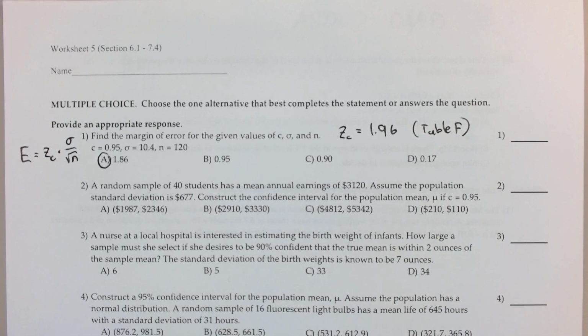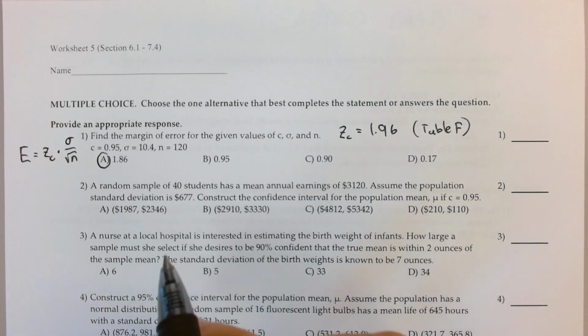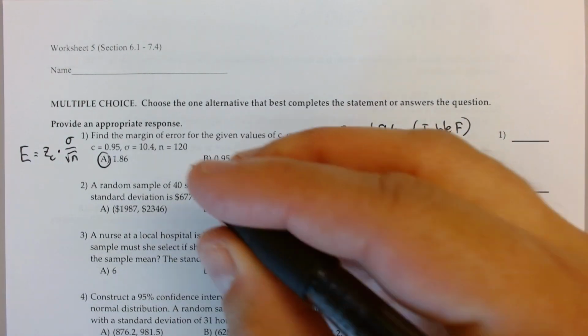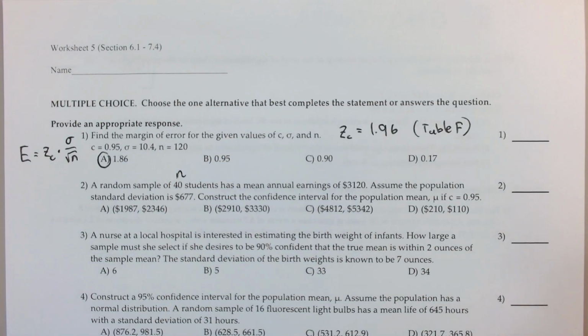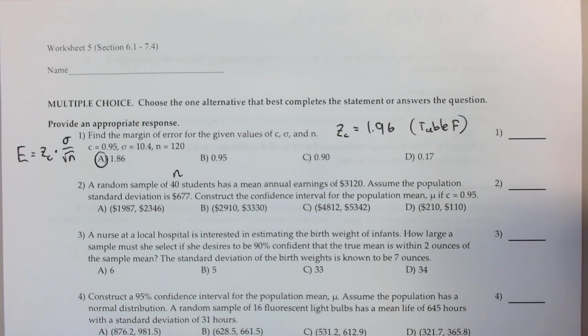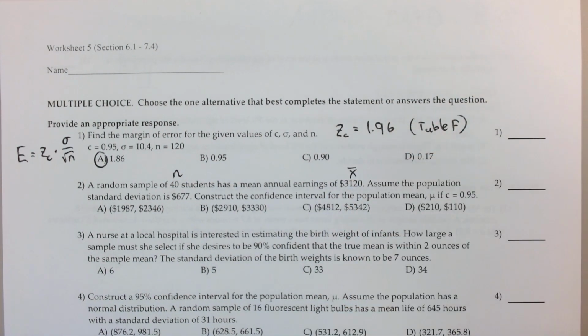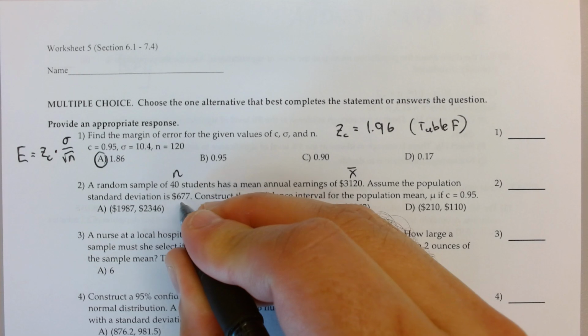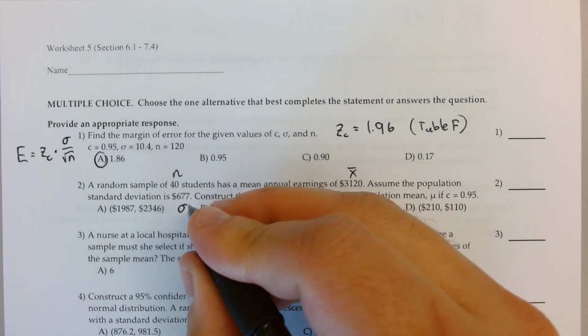Now the margin of error is something that we would then add and subtract from the mean to get our confidence interval, which is what we'll see in the next couple of examples. In the next example, we have 40 students, so that's our n. Mean annual earnings, so that's x bar. And a population standard deviation of 677, so that's sigma.